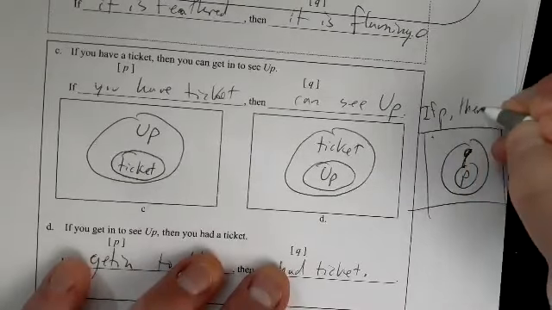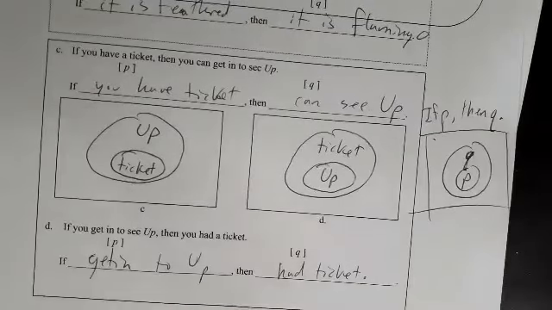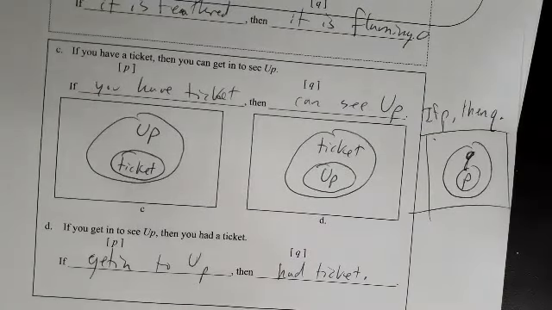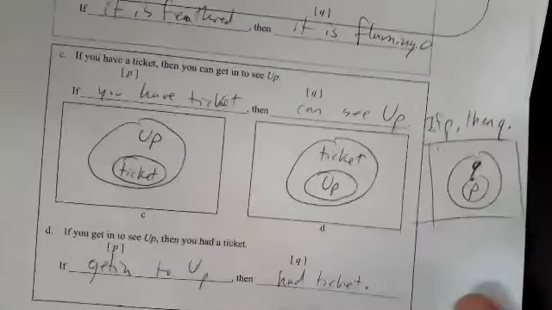This is the structure I'm hoping you can get down. You're going to use this structure to verify the validity of arguments in a minute, right?